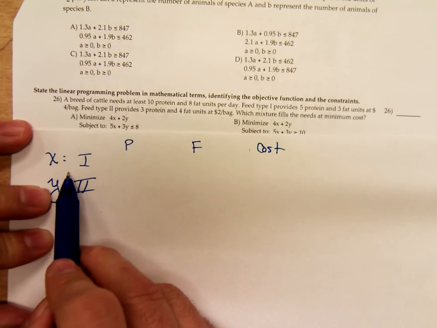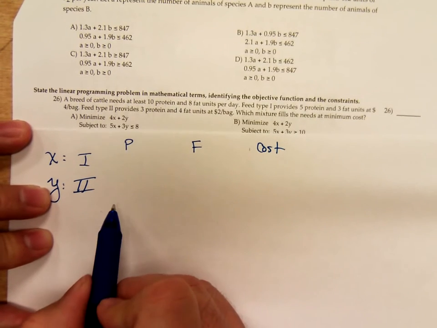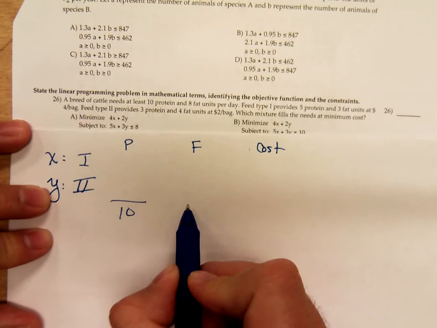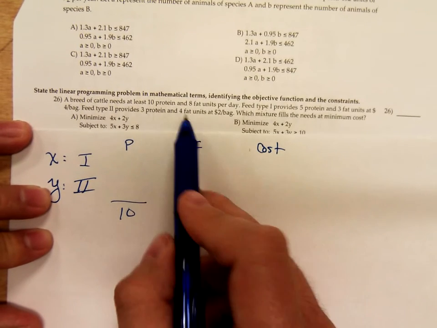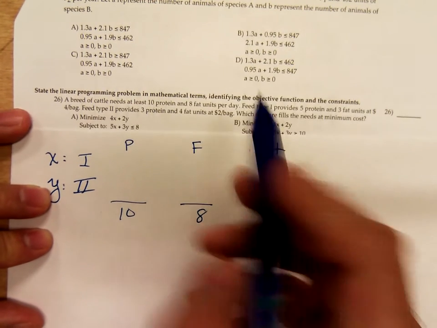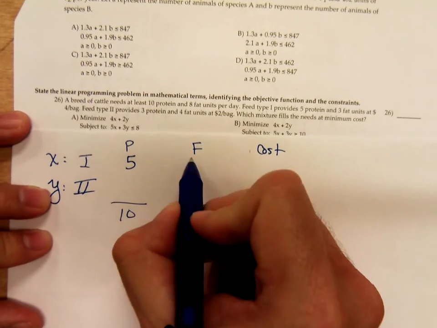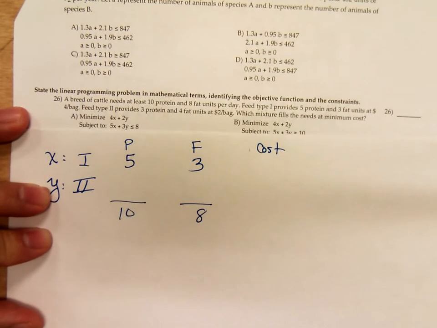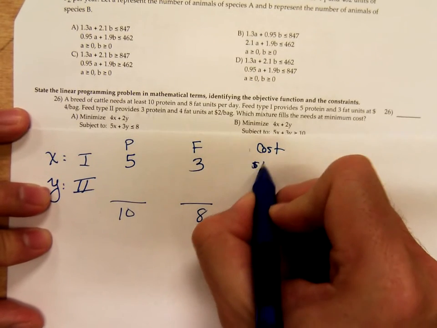They need at least 10. That's one of those totals. Protein units and at least 8 fat units. Now let me go ahead and, feed type 1 provides 5 protein, 3 fat, costs $4 a bag.